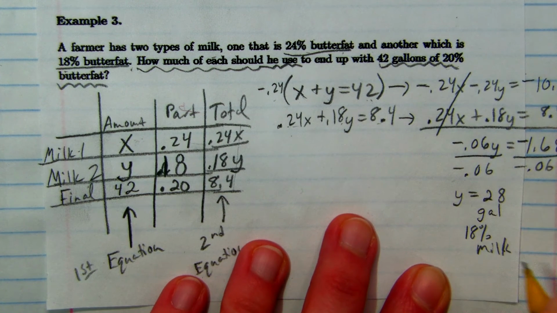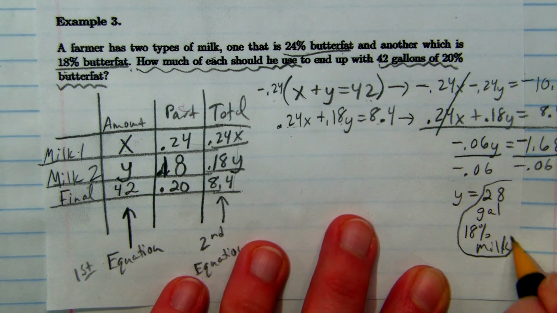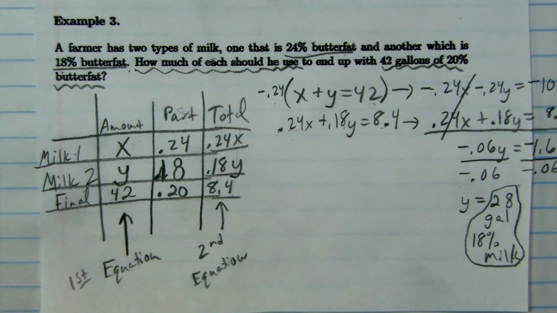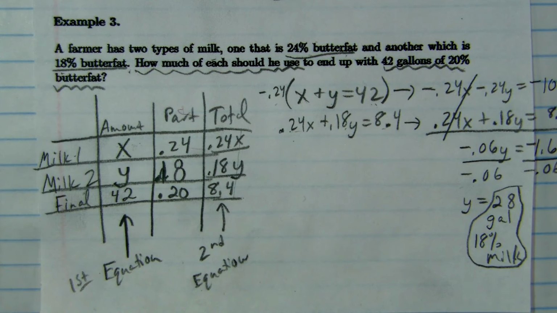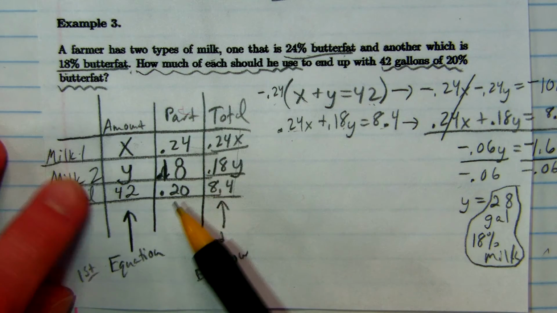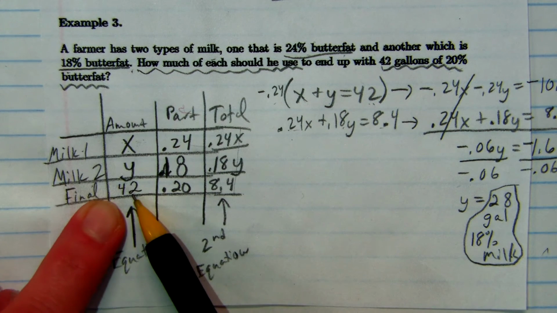We're used to 2% milk in the grocery store. This is 18% milk. It probably tastes a whole lot better. A friend of mine grew up on a dairy, and we used to get milk from them, and it does taste especially yummy to put in your hot chocolate. You just melt chocolate in the milk. It's great. Just trust me on that. I trust you.